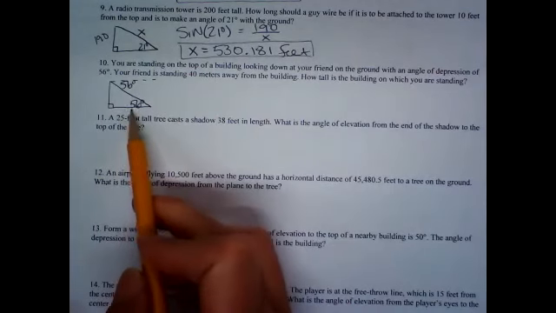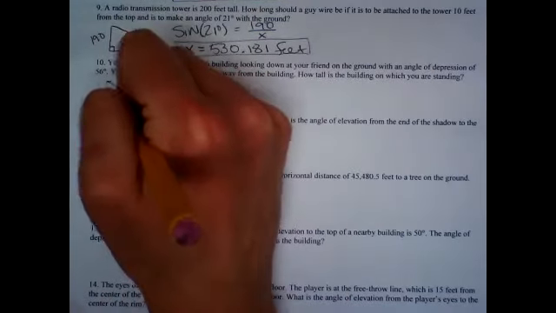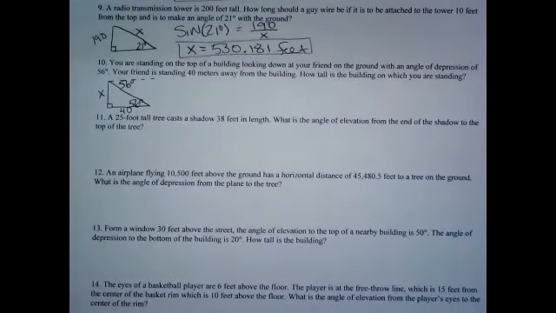Does it go on the side or the bottom? On the bottom. All right, so 40 meters goes down here. How tall is the building? So that's X. Sine, cosine, or tangent?